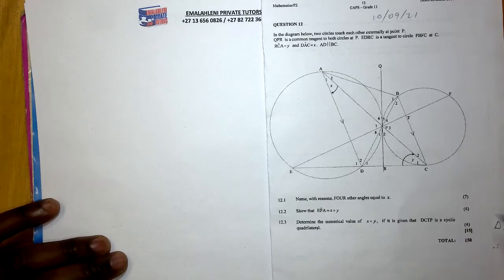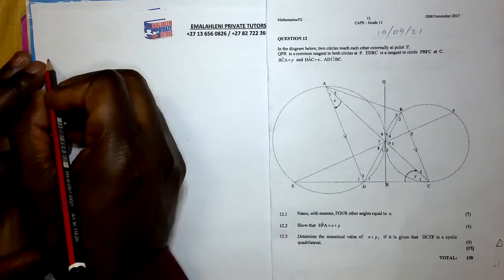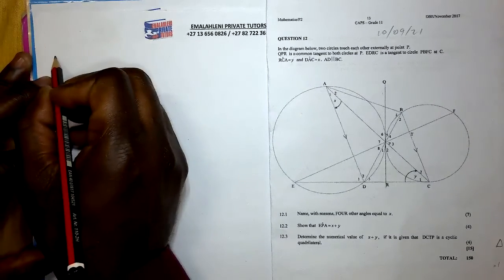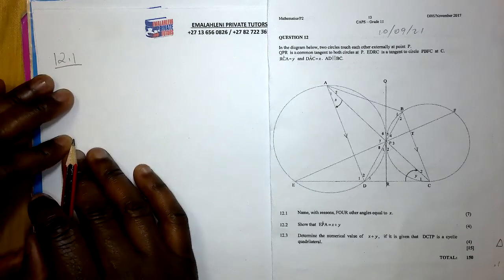Now, let's check what we're having here. We are saying: name, with reasons, four other angles equal to x. Now, here's the question. Four other angles equal to x. We are going to say, okay, 12.1. What do we see there?